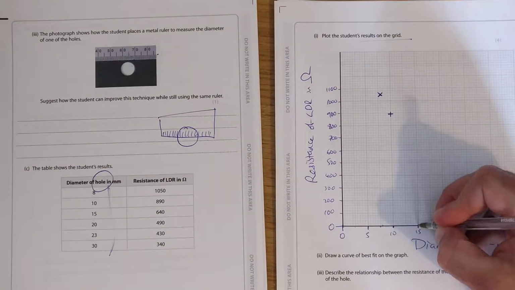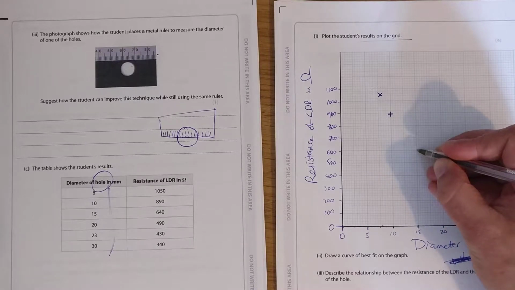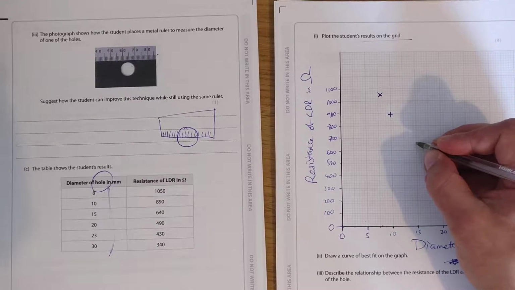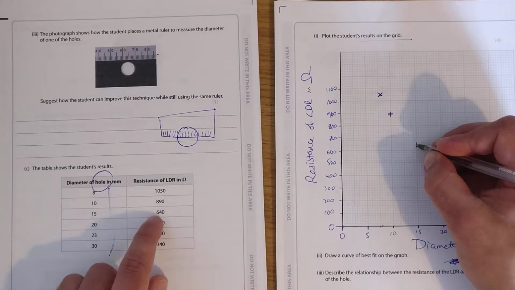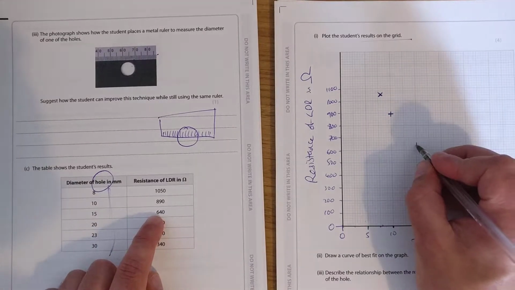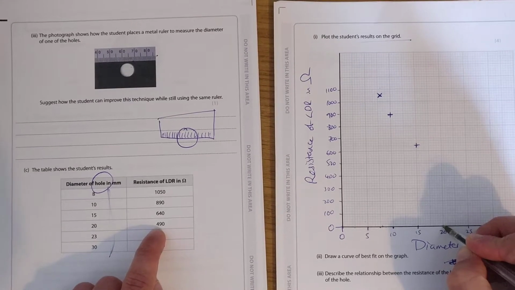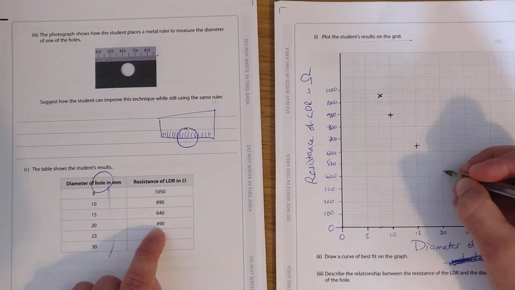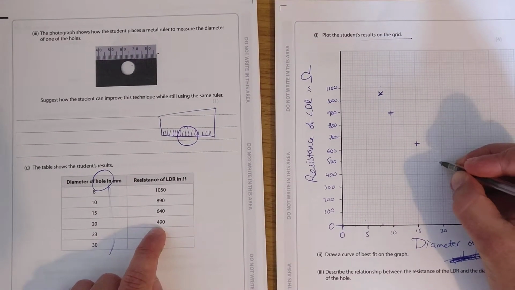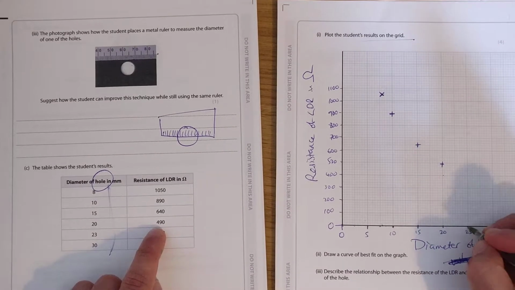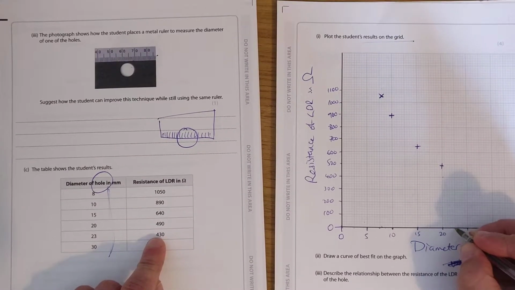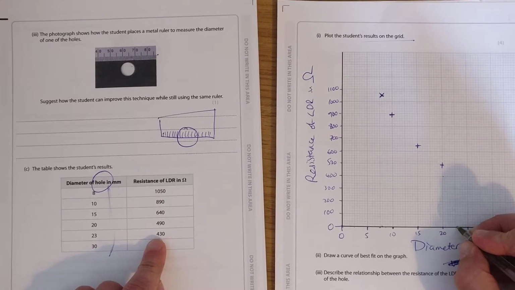15, go all the way up, and it's around about 640 even, 640 is there. 20 is 490. 490 is about there. 20, oh, it doesn't go 25, it goes 23, which is here. 430.